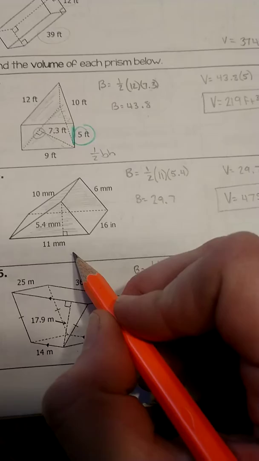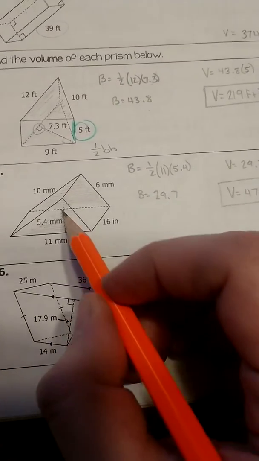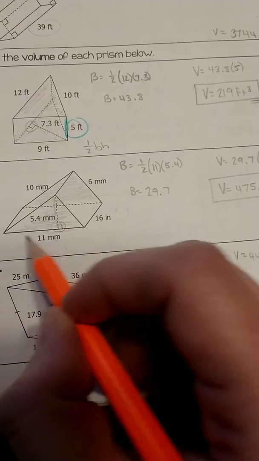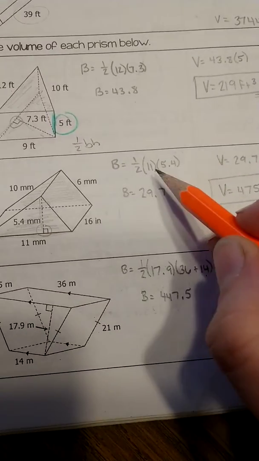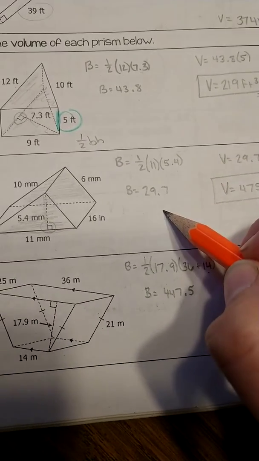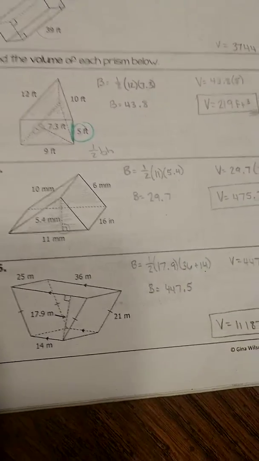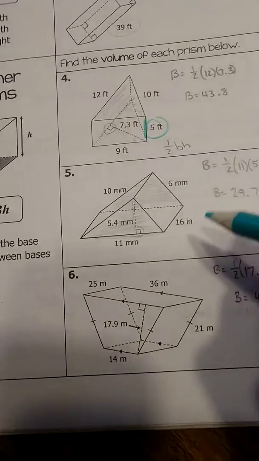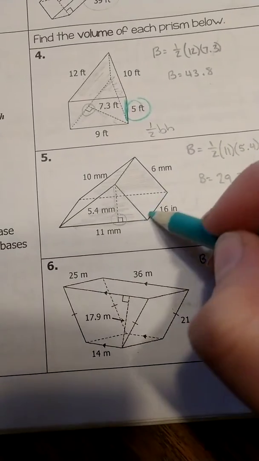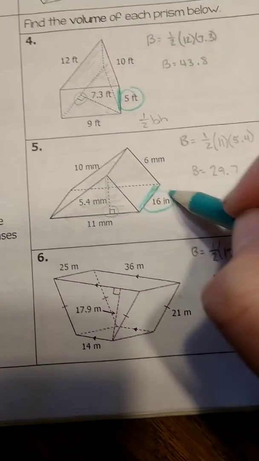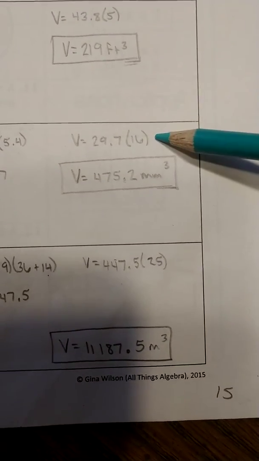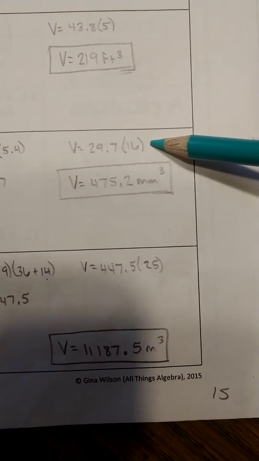Area of a triangle, 1/2 base times height. Base and height have to meet at a 90. There's your 90. There's your height of the triangle. There's the base. 1/2 times 11 times 5.4 gives you 29.7. Again, volume, area of the base times the height between the bases. So we need to find triangle to triangle. We're given that right here. It's 16. Nice, easy. Plug that in. 29.7 times 16 gives you 475.2.